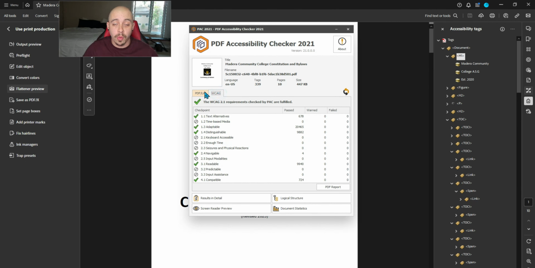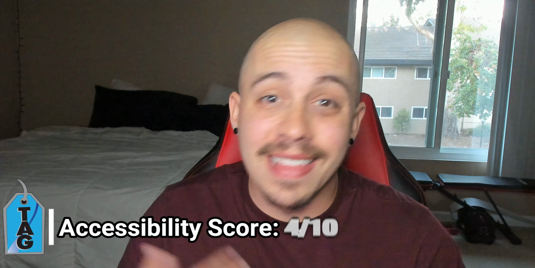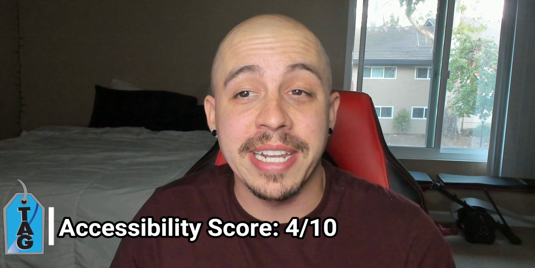And voila, we have a PDF/UA and WCAG compliant PDF document. So this document wasn't terrible to fix, but honestly, it was very simple. So I would give this document an accessibility score of a 4 out of 10. There's definitely a lot more they could have done to make this document accessible, because it looks like they did a lot of the heavy lifting in Microsoft Word already.